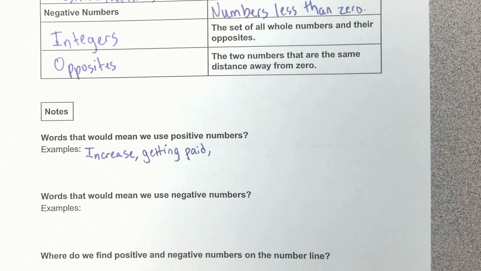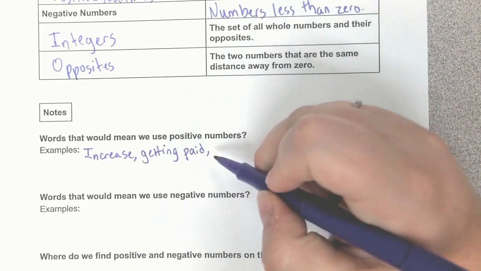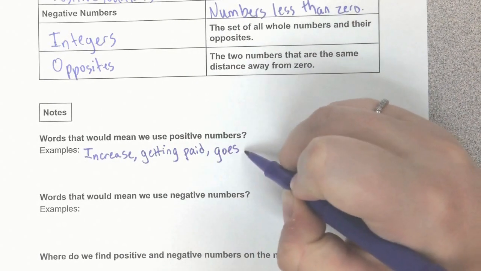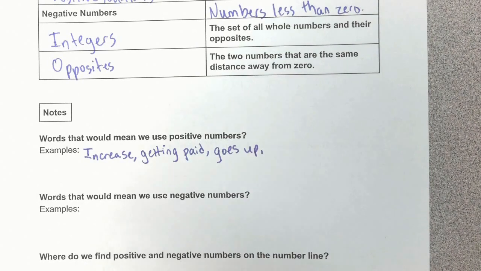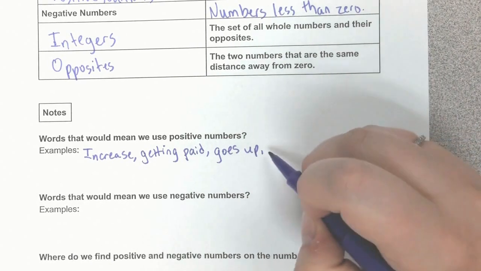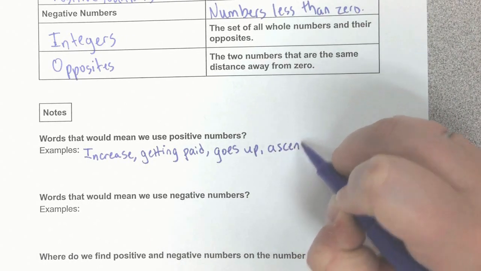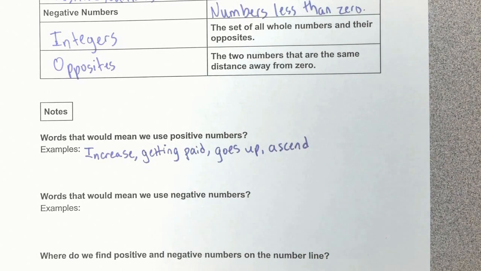If I'm climbing a mountain, I'm going to be going up, so goes up. And this was in the pre-assessment, that picture of the mountain that they were climbing. There was a word that started with an A, and that word is ascend. If I ascend something, that means I'm going up.